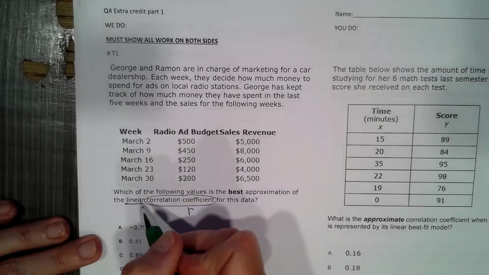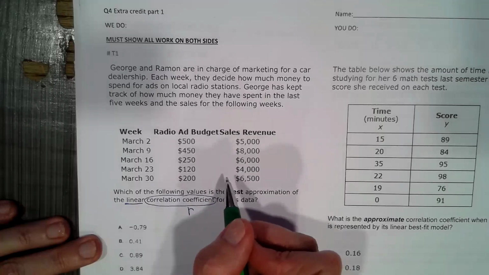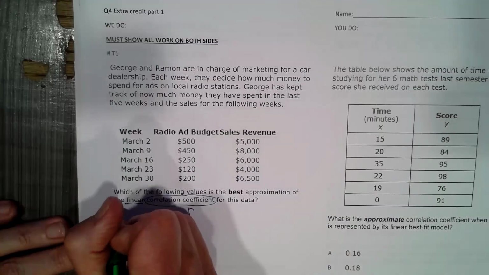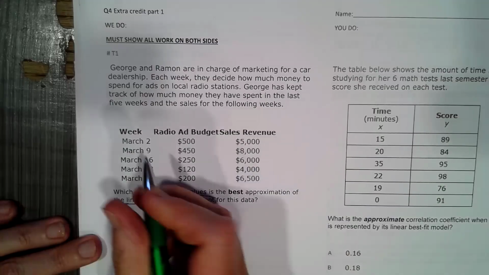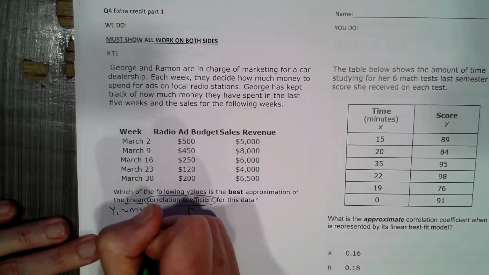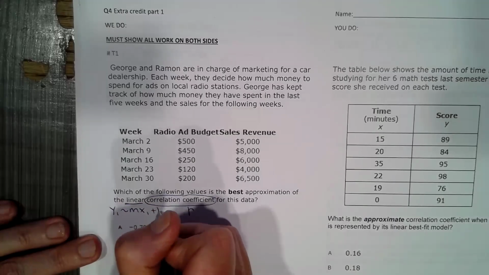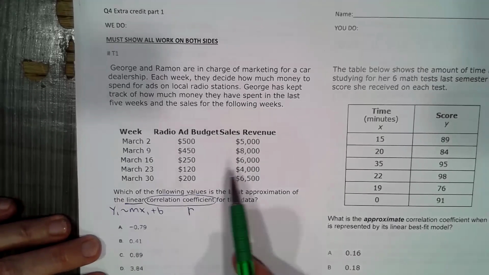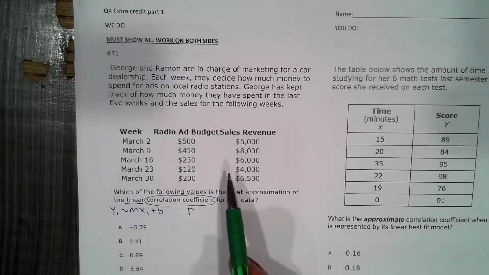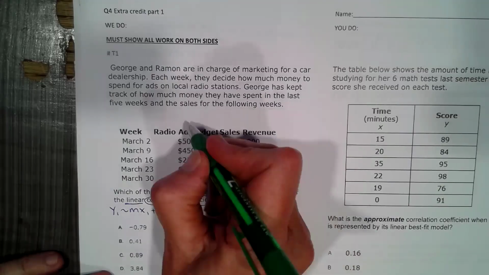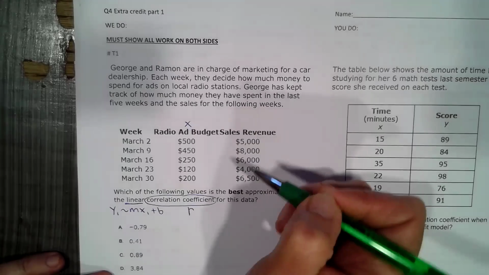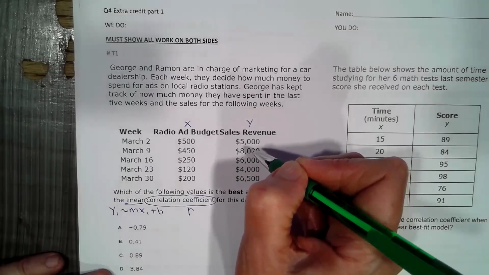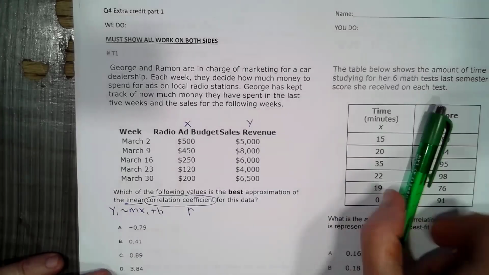And linear means that I'm going to put this data into Desmos, and I am going to use Y1 approximately equal to MX1 plus B to approximate a linear regression line for this data. Okay, so we're going to let the radio ad budget be X, the sales revenue be Y, and we're going to go into Desmos and pop this in.